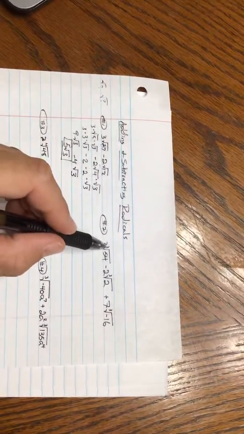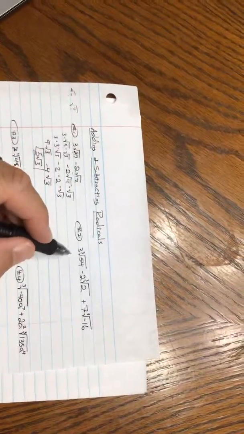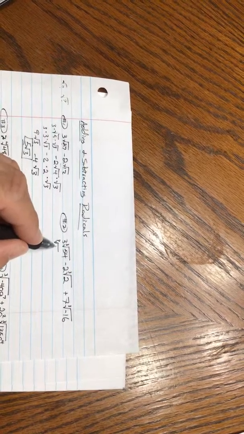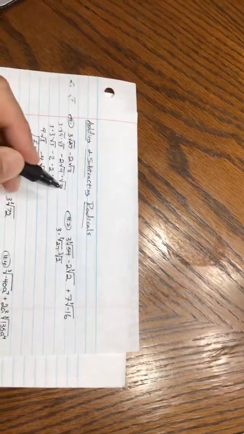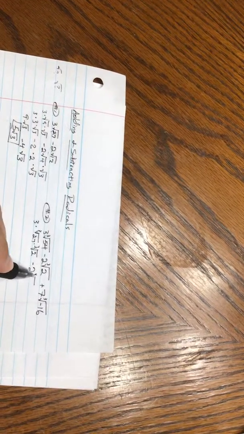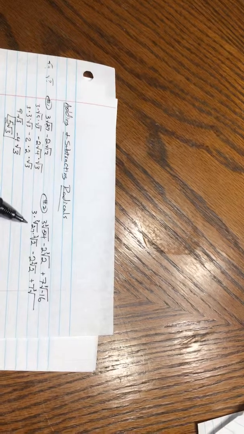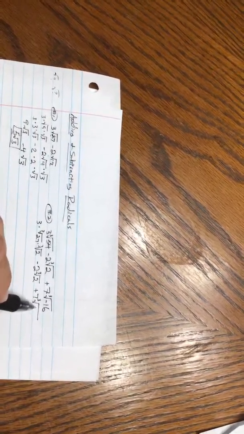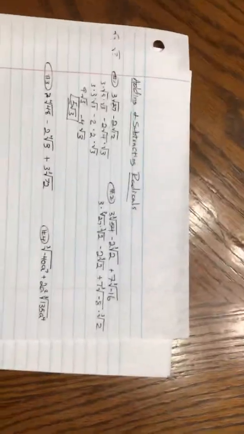So this one, I'm dealing with cube roots. So now you've got to make sure you have a good command of your cube roots. So cube root of 54, I know, is the cube root of 27 times the cube root of 2. Why do I know that? Because I'm a genius. And I worked them out earlier just to make sure I had my head screwed on straight. Minus 2 times the cube root of 2 plus 7 times the cube root of negative 16. Okay, now cube root of negative 16, I know it's cube root of negative 8 times the cube root of 2.